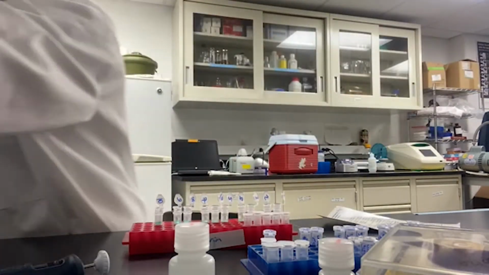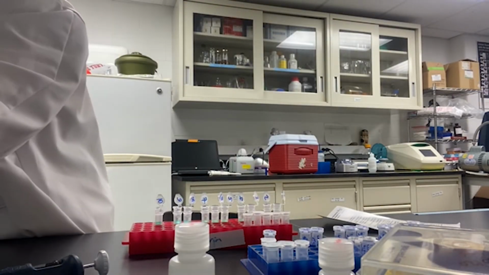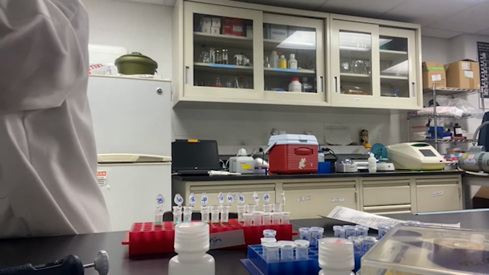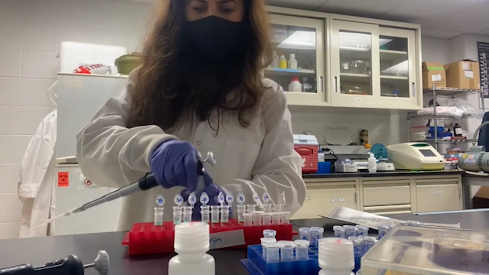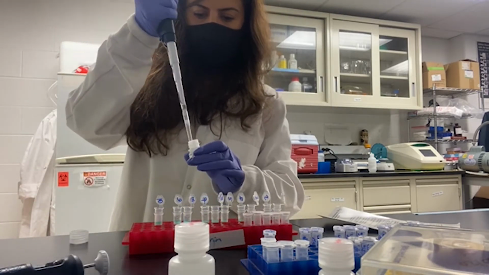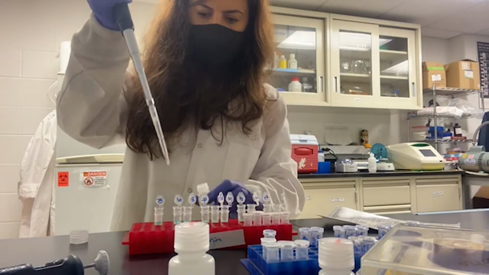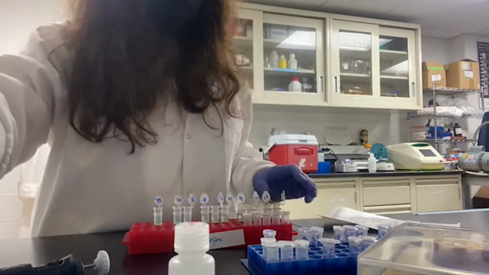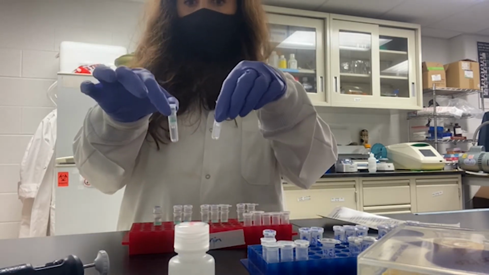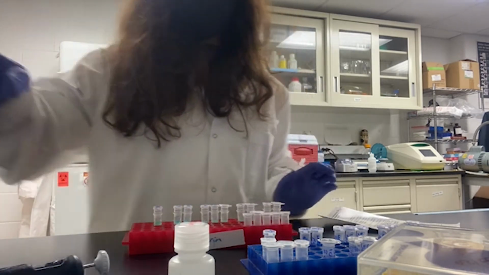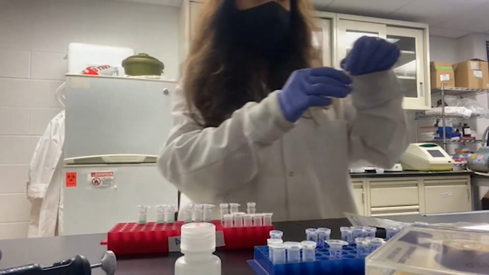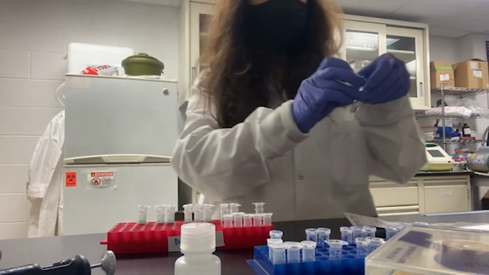So I need to move to Prep Buffer. Okay, another Prep Buffer. It wasn't enough, so I'm going to get 400 microliter from this one. Now I'm going to spin them down again for the next step. I spin down again, centrifuge them.